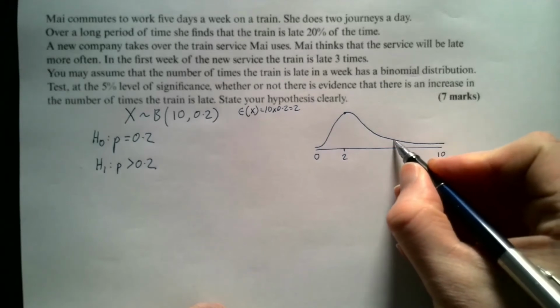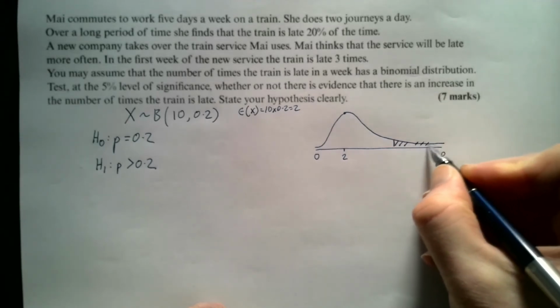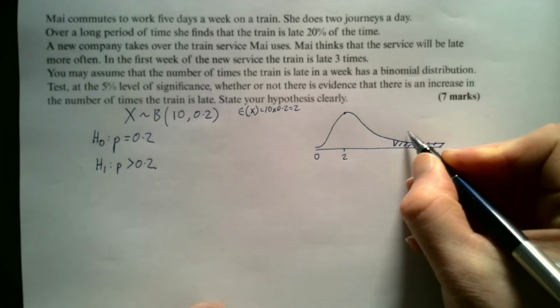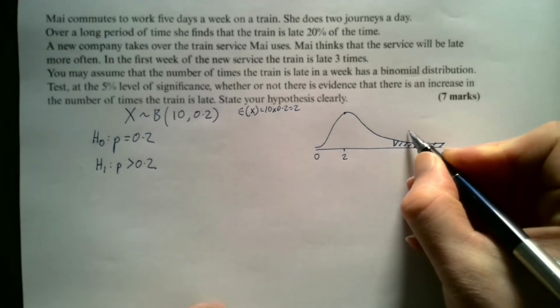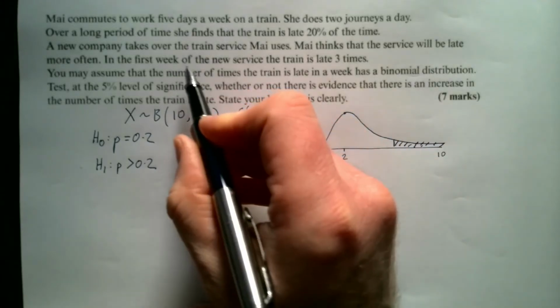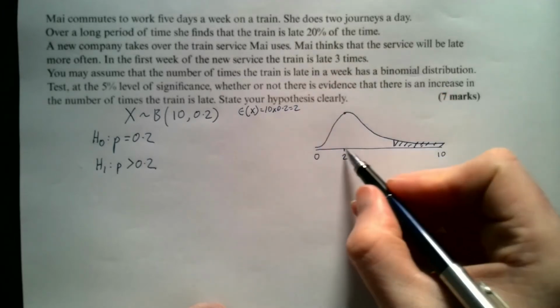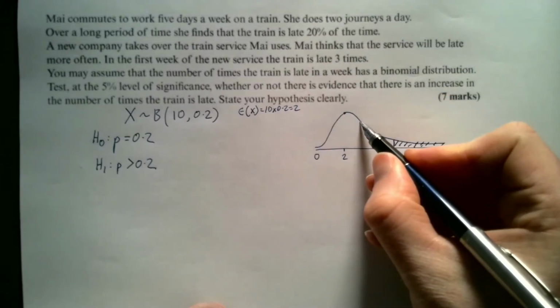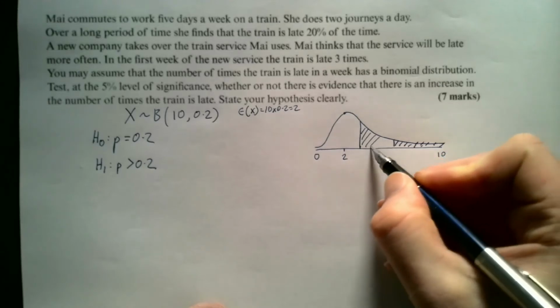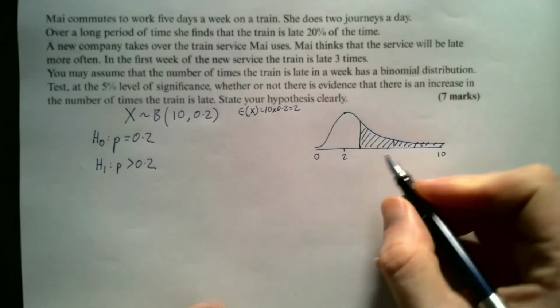So we are talking about this part here, being, in the first week it's late 3 times, so that is just about there, isn't it? It looks like more than 5% to me.